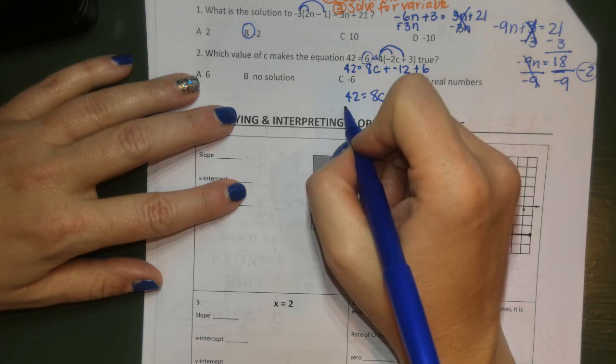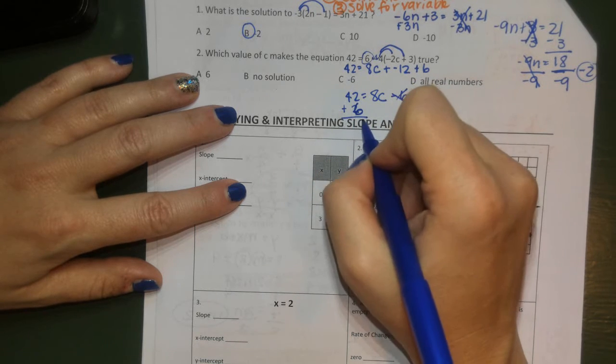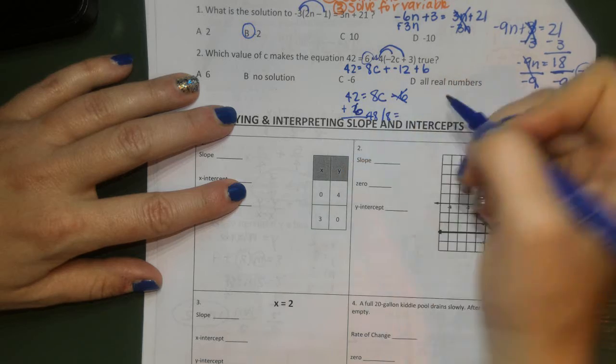Okay, then you can move the 6 over by adding 6, and you get 48 divided by 8 equals what? Okay, you should know there.